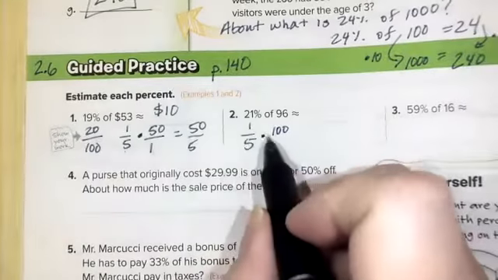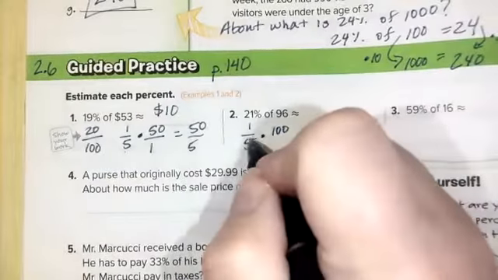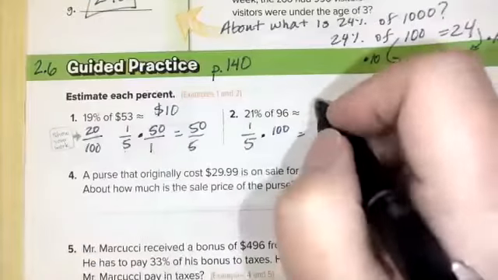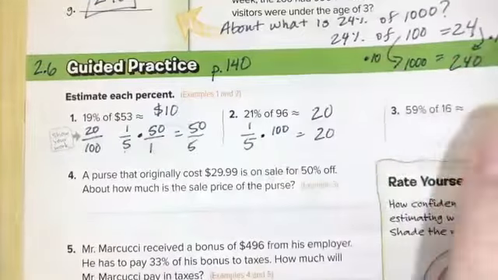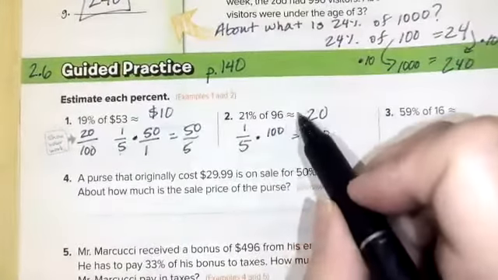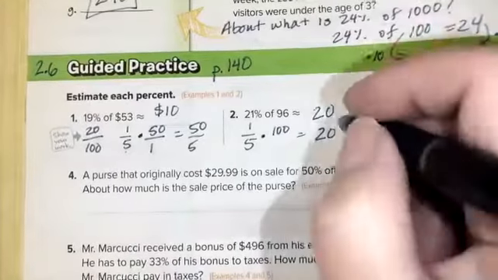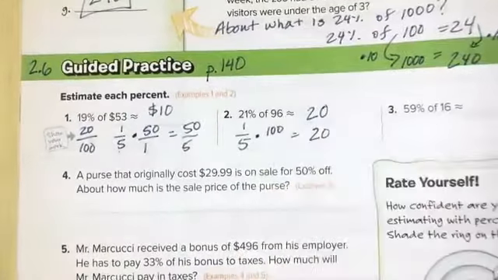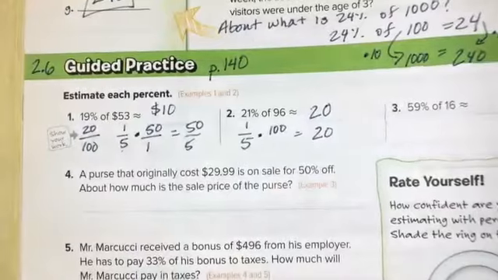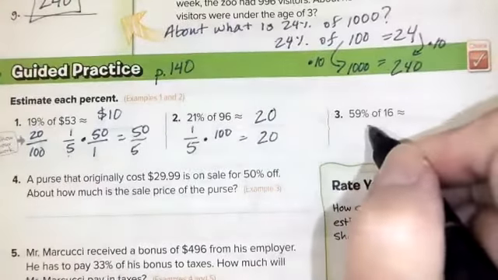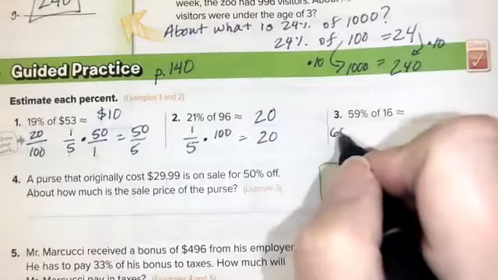Or instead of divide by 5, we can multiply by the reciprocal, multiply by 1/5. This gives us 20, so about 20. And notice that we have the wavy equal sign. That means approximately equal to. So approximately 20.